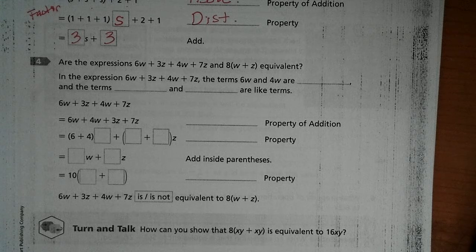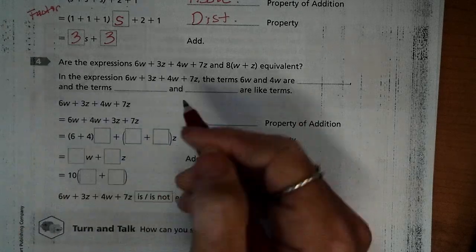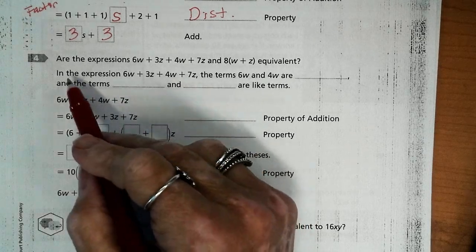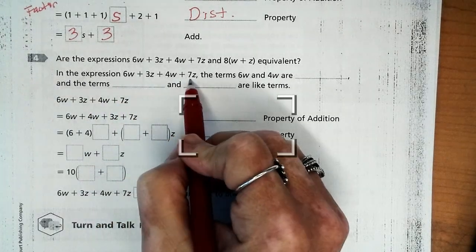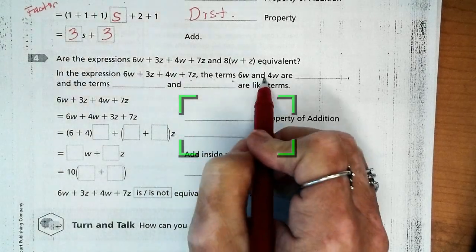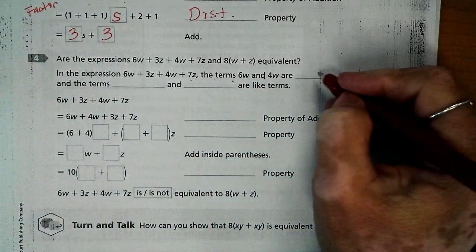This one seems crazy. Is 6w plus 3z plus 4w plus 7z equivalent to 8 times (4w plus z)? Okay, so what are like terms? In the expression 6w, 3z, 4w, and 7z, the terms 6w and 4w are what we call what?